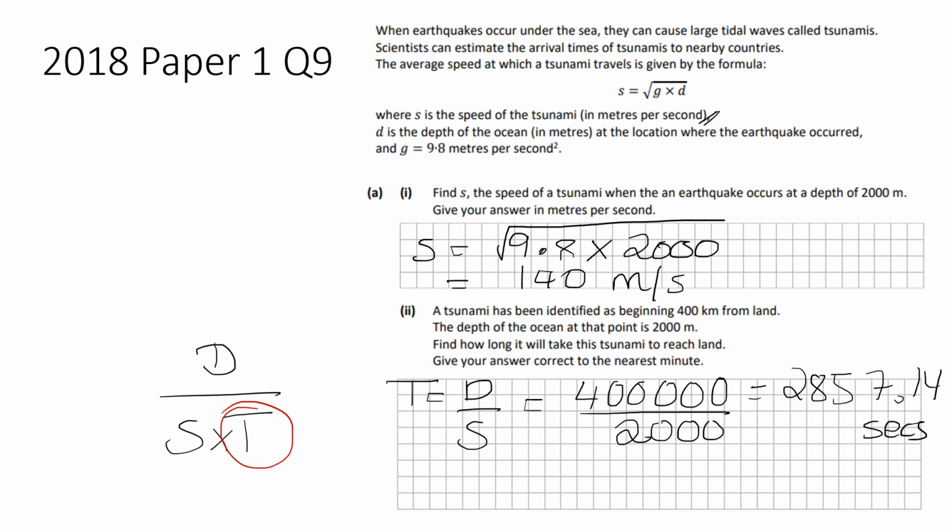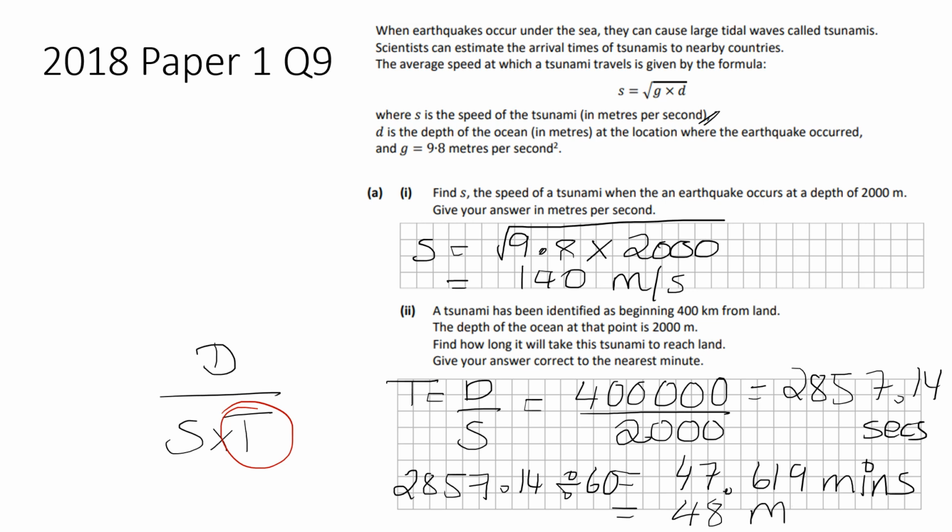To change it to minutes, we're going to divide that by 60. Here we get 47.619 minutes. Lastly, they want you to change it to the nearest minute, so that is 48 minutes. That is 5 marks for that. So 5 for the first bit, 5 for the second.